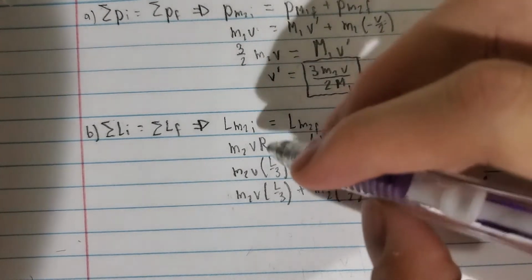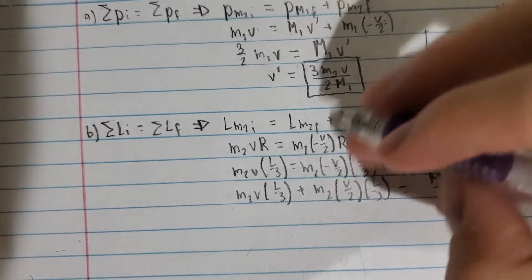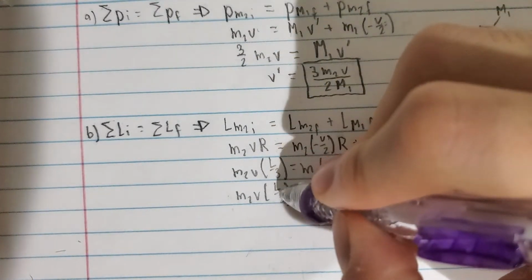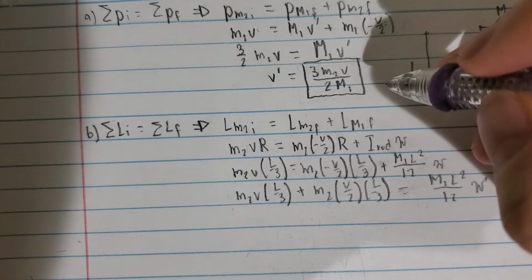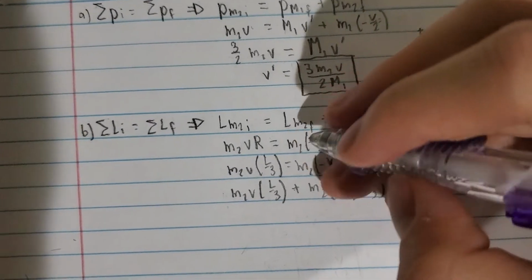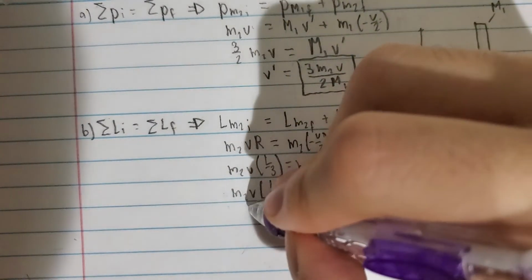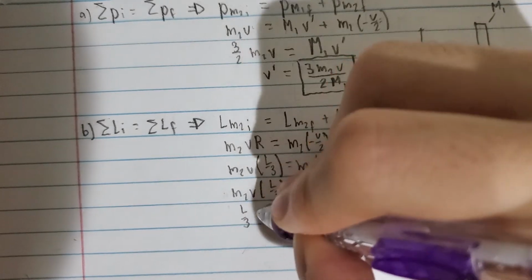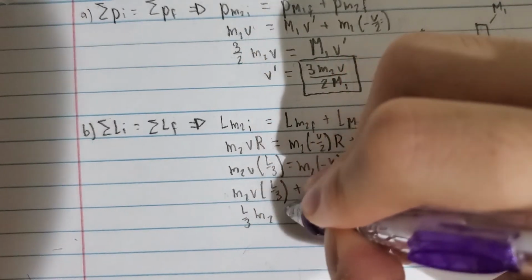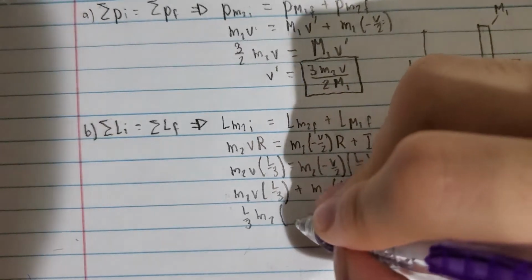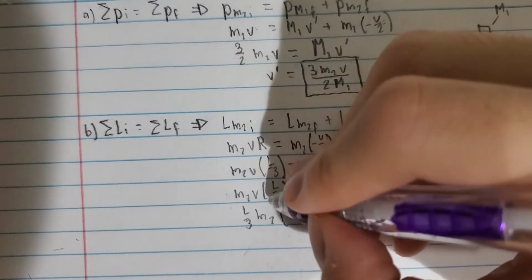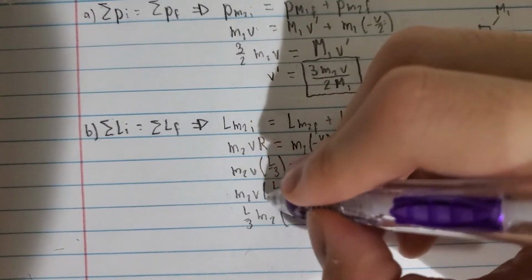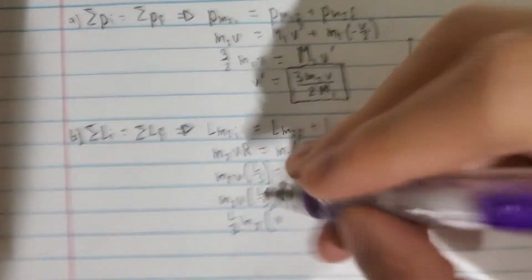So I can factor out some stuff from here. I can factor out an M2, I can factor out an L over 3, and that's it. So this side is going to be equal to L over 3 M2 times, if I factor out this right here, I'm going to be left with V for this term.